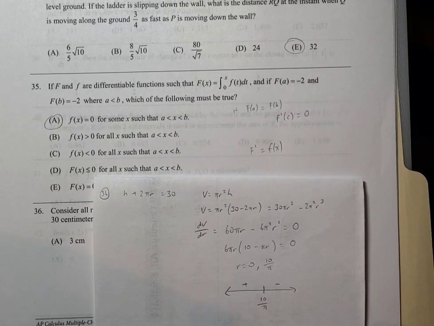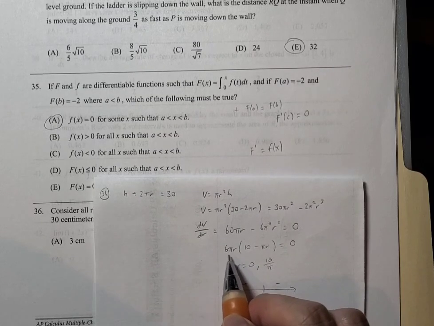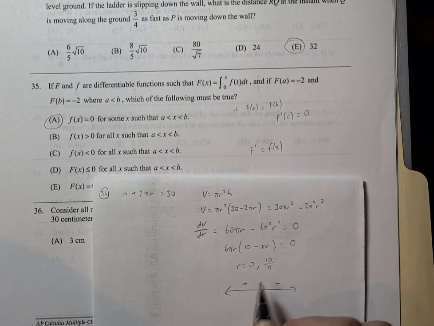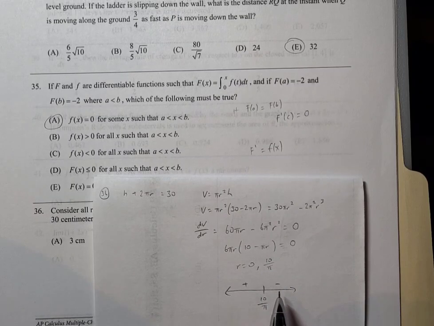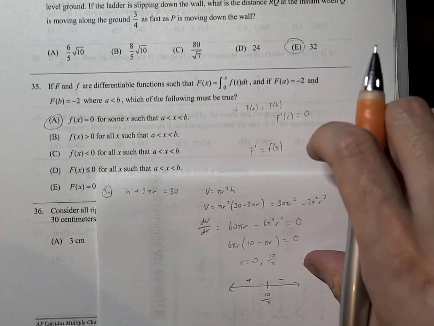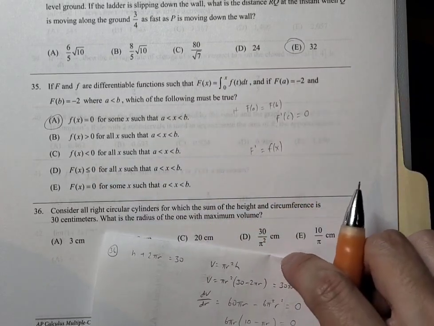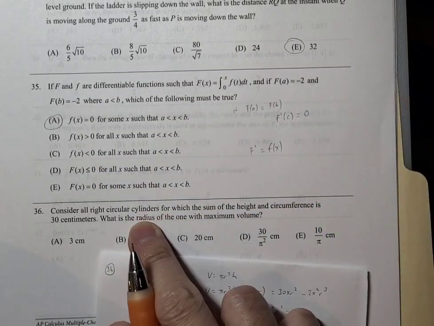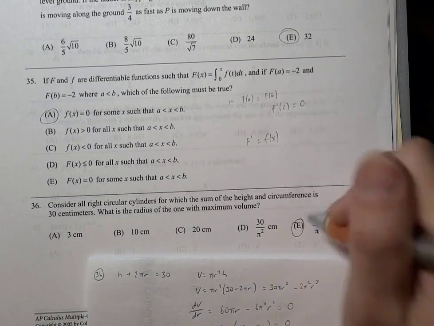So we plug in like 1. This would be positive. This would be positive. 2 positives make a positive. Plug in some huge positive number. This would be positive. This would be negative, so it's negative there. So we confirm that it's the max at 10 over pi when r is 10 over pi. Okay, it asks for the radius, so it's just E then.